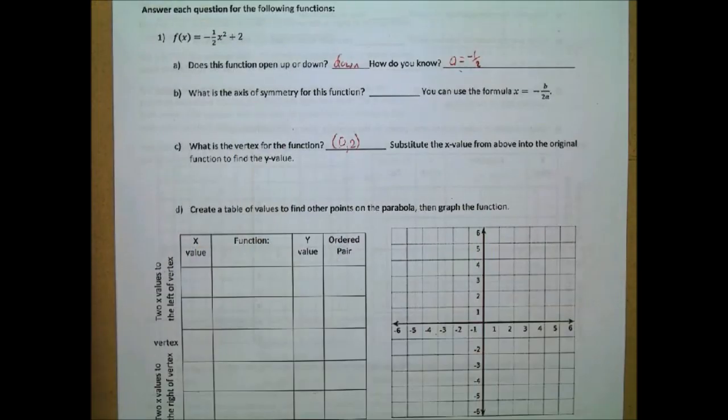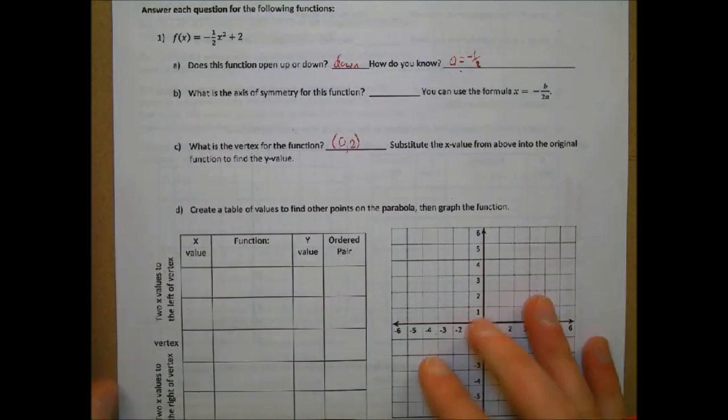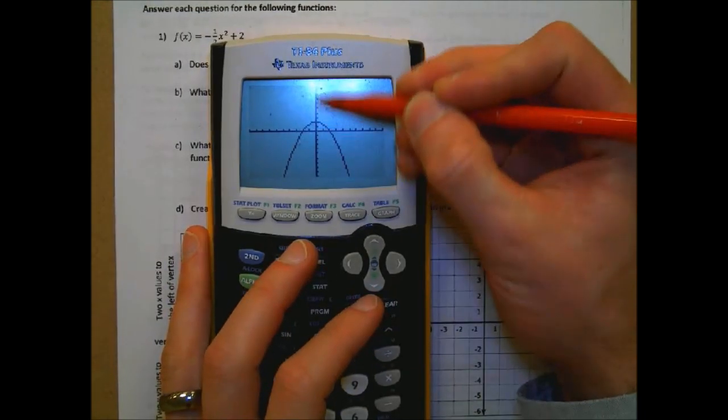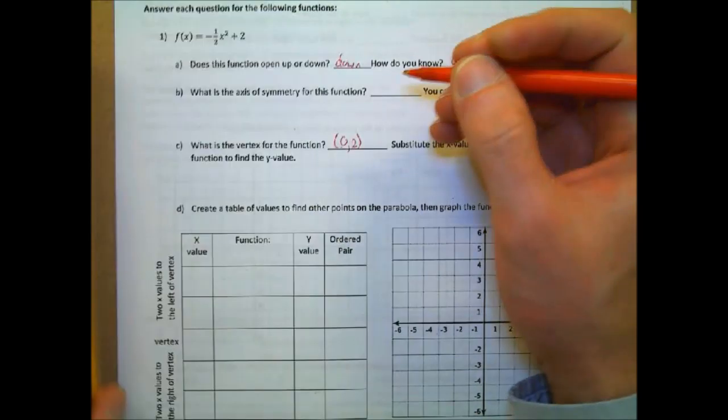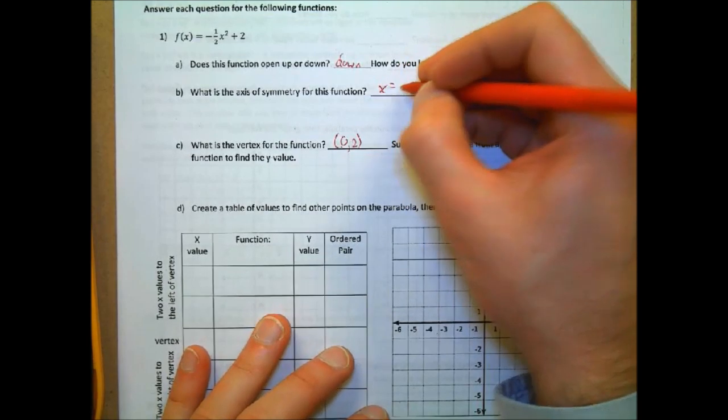Now the axis of symmetry, it goes through the vertex. Right. The axis of symmetry is a line that goes through the vertex here. And it's a vertical line. Yeah, it's just x equals 0. Exactly right. X equals 0.